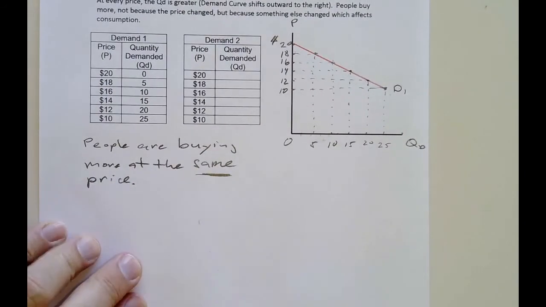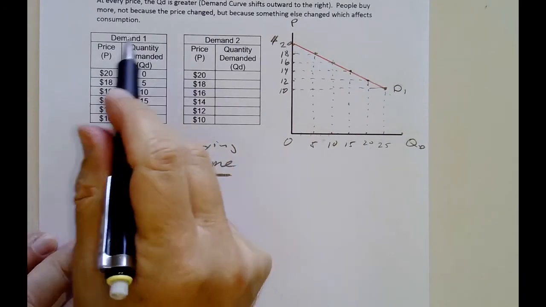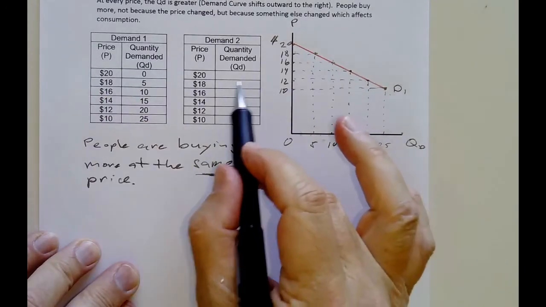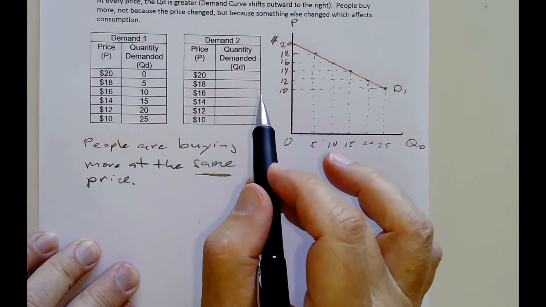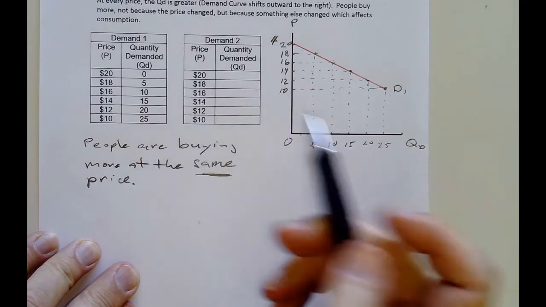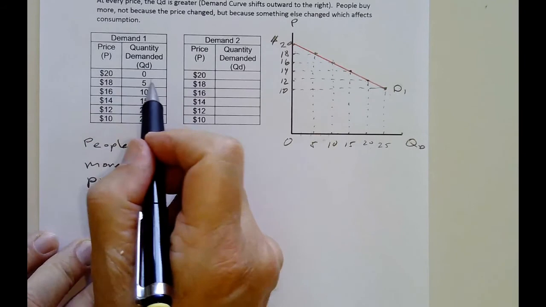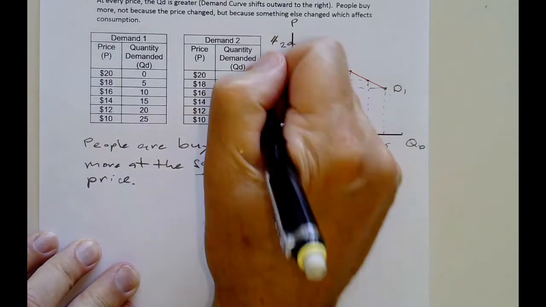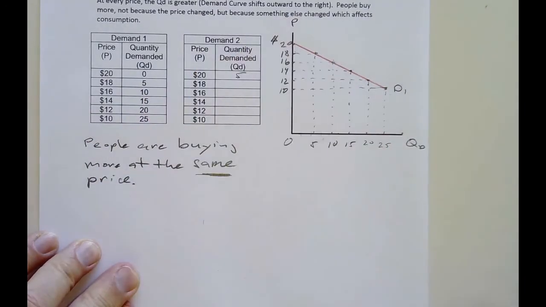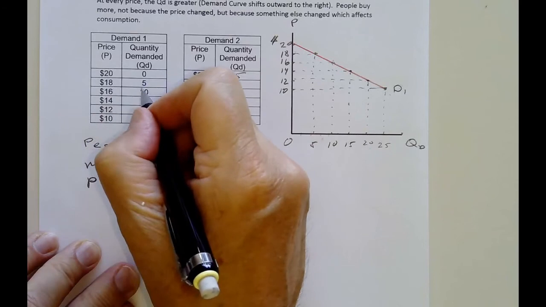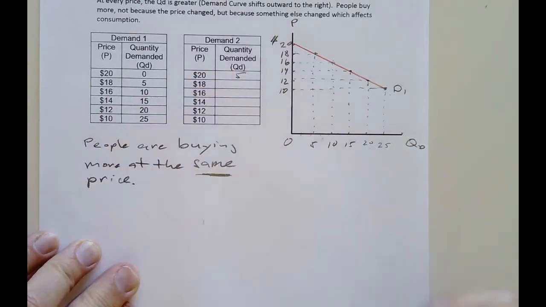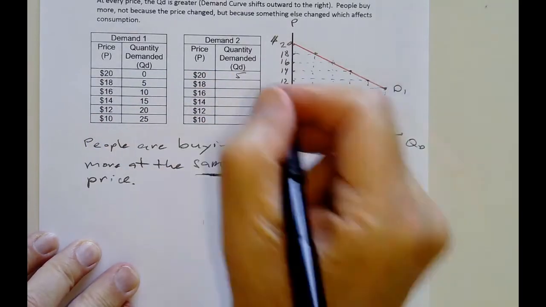So let's say, for argument's sake, that on the test, I give you this demand table here, and then I say fill in new numbers here where the quantity demanded is going to be, say, 5 more than it is over here. So that means that at $20 before, people were buying none. 5 more would make that a 5. Then at $18, people were buying 5 last month, say. Now they'd be buying 5 more. That's now 10.